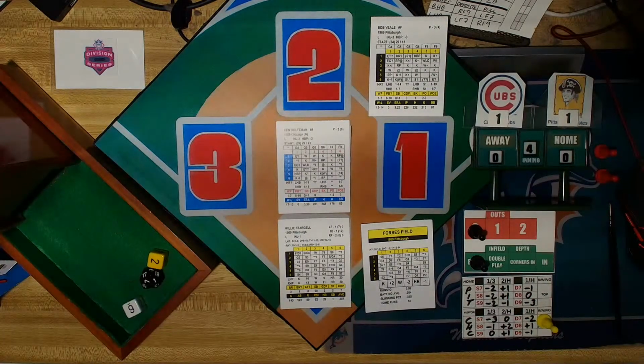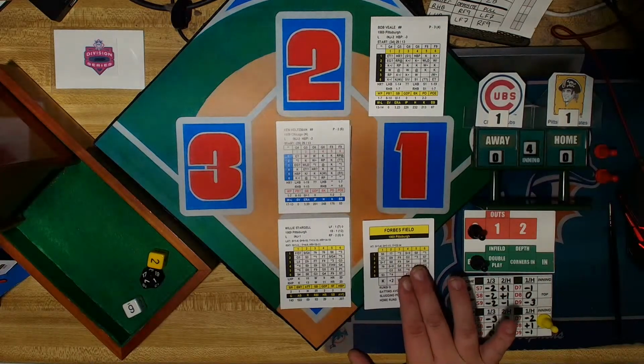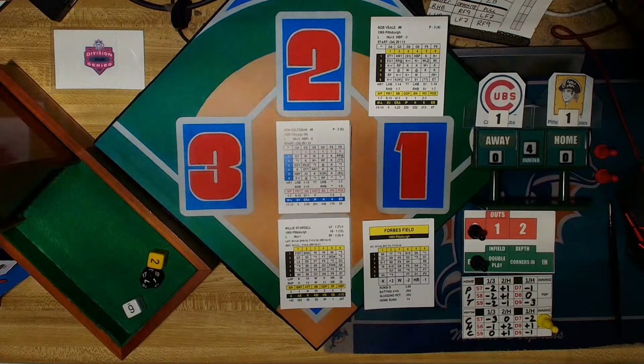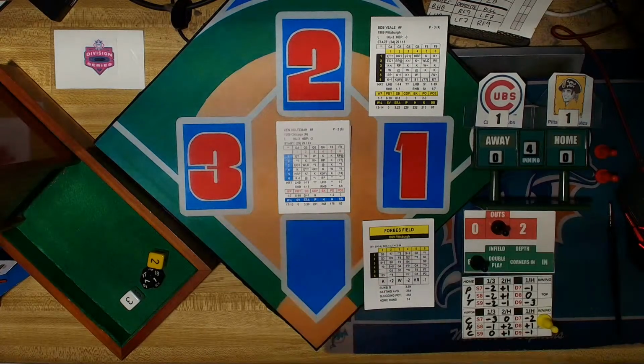Holtzman, 6-1. Range play at the park. Forbes Field, 2-6. And that is a grounder to short. It's a range play for Kessinger. His range is a 4. He's got it, and he'll throw to first for the out. So far, both teams playing pretty decent defense.